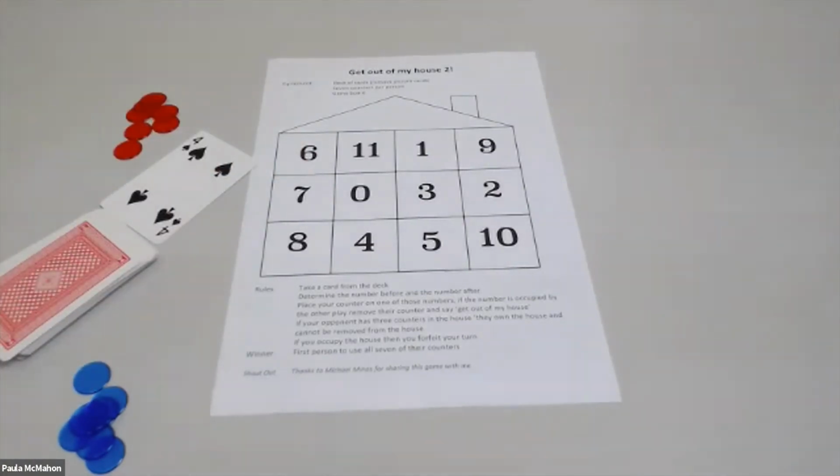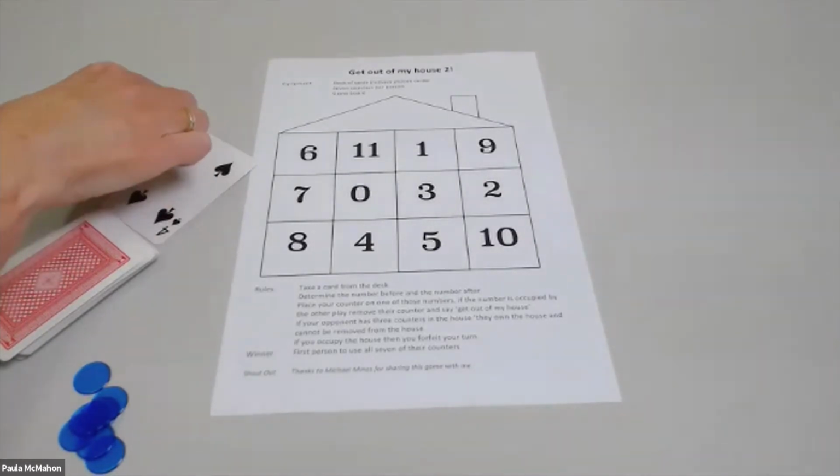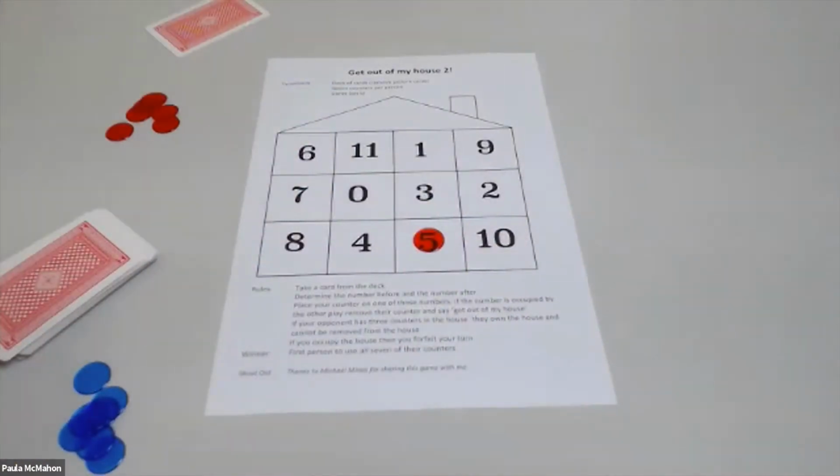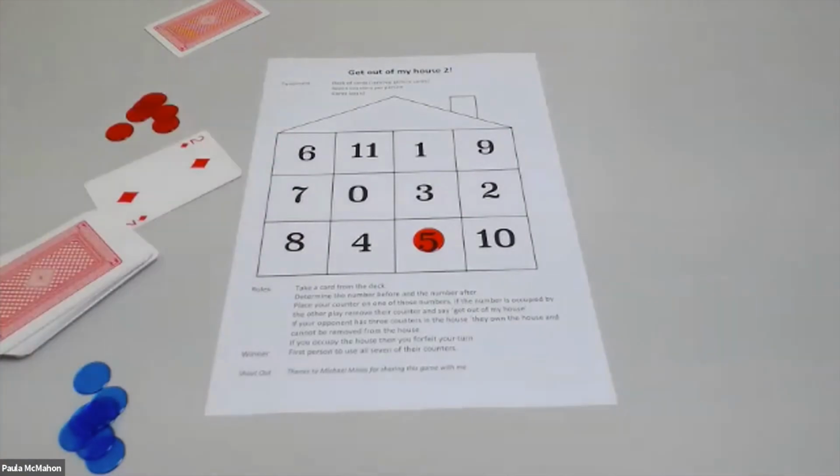Now, what I've actually got to do is I can put my counter on either the number before 4 or the number after 4. So this gives our little guys that idea of number sequence and what comes before and what comes after. 1 before, 1 after. I'm going to go with 5, and that's my turn.